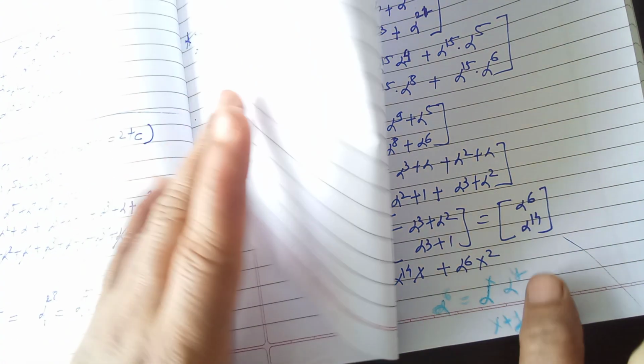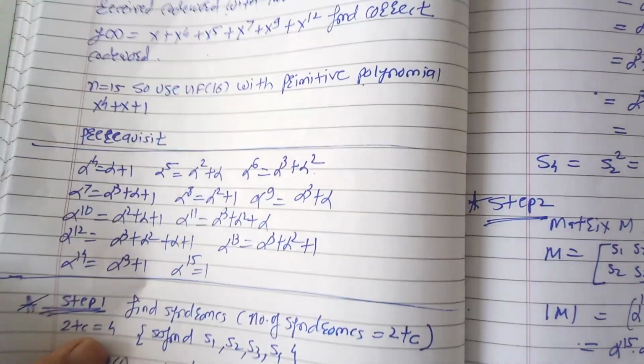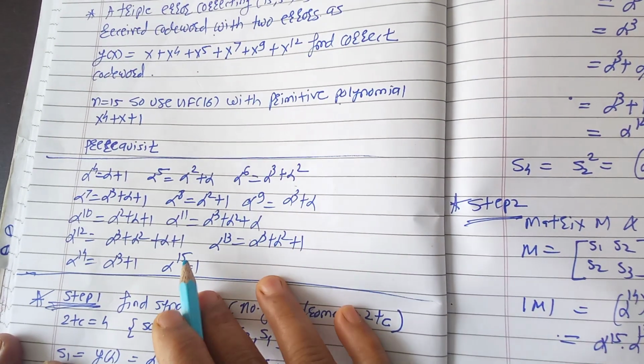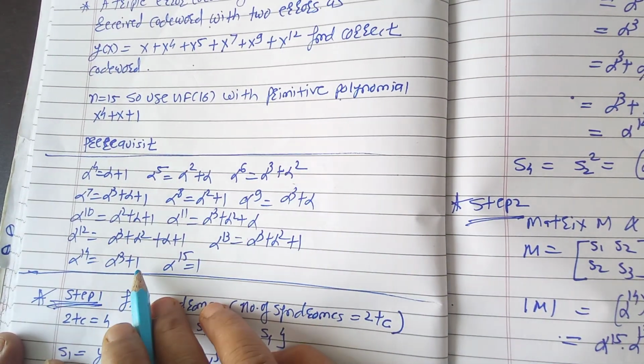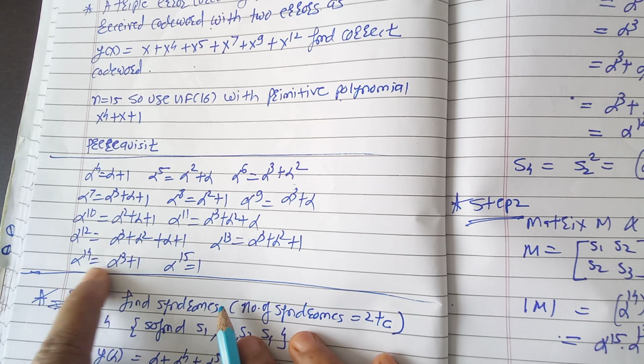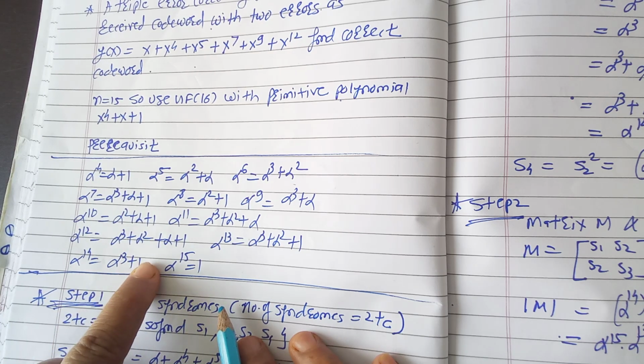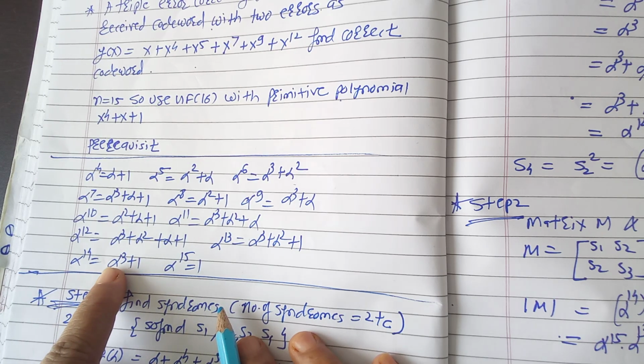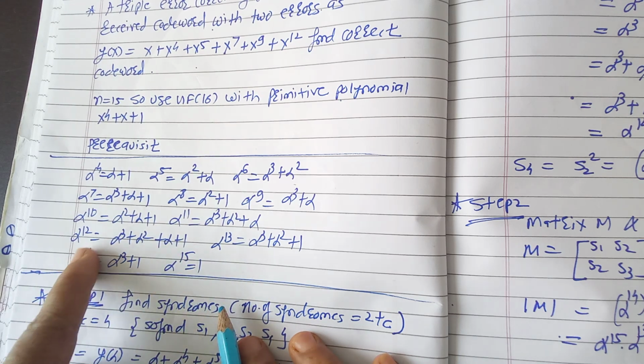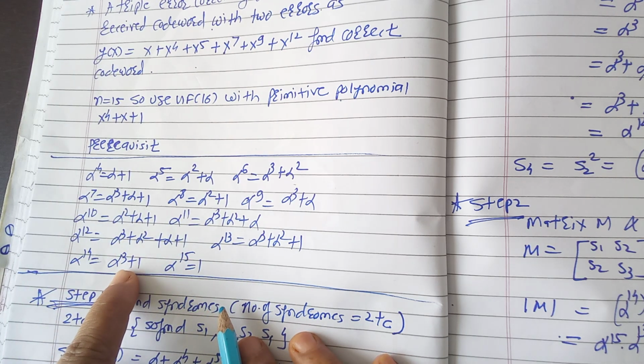So for that you have to observe this table, whose alphas' addition is equal to alpha 14. If you see, alpha 14 is equal to alpha cube plus 1. So you can observe here which alphas' addition is equal to alpha cube plus 1.